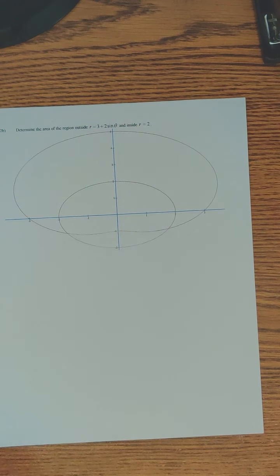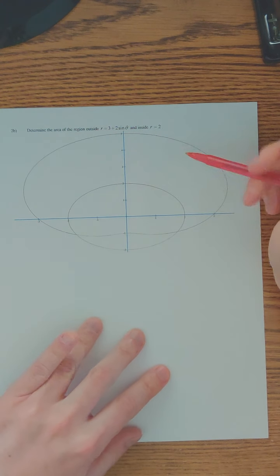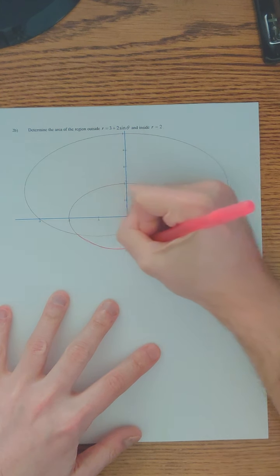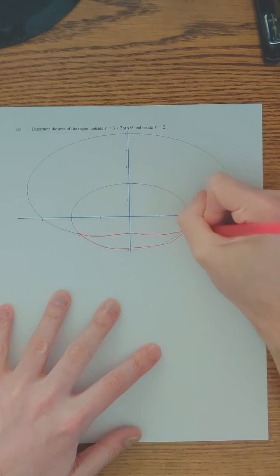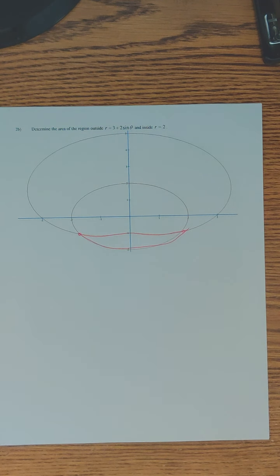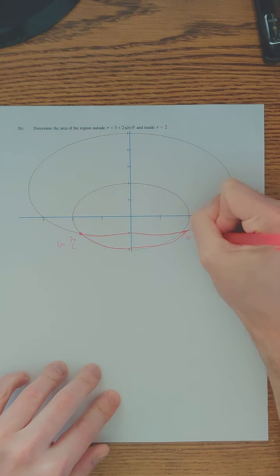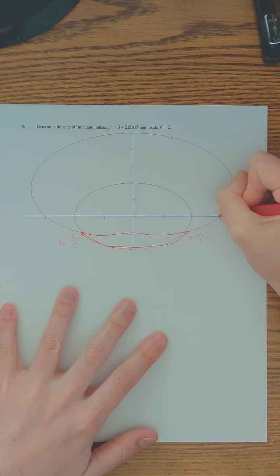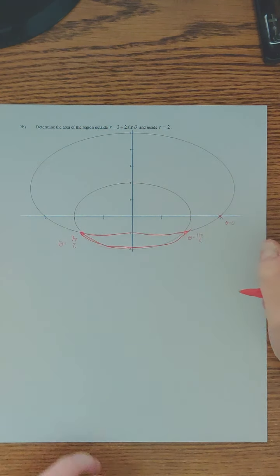Does it get any more difficult? No, it just gets different. Determine the area of the region outside the cardioid and inside the circle. Well, outside the cardioid and inside the circle is this region down here. Note that these are the same points of intersection that I already have, namely 7 pi over 6 and 11 pi over 6. And in this case, when I integrate, I am going counterclockwise. I'm not passing the point where theta is 0, so I can simply go around like I normally would.